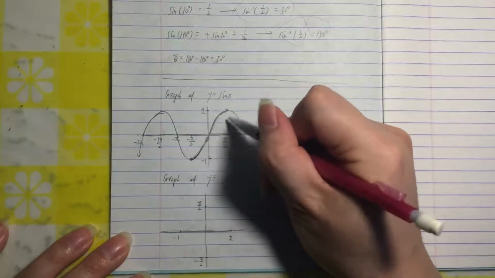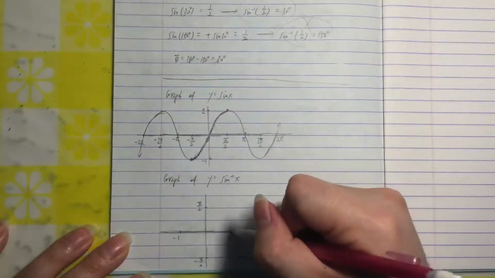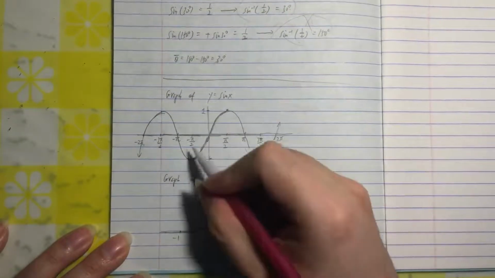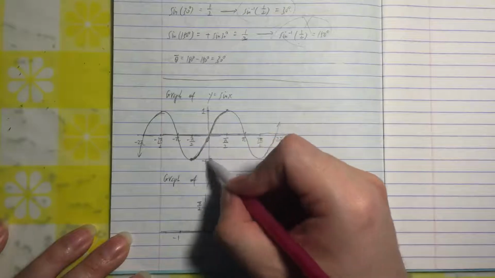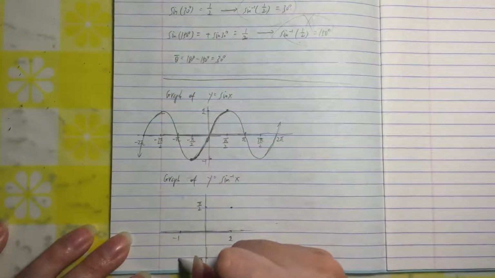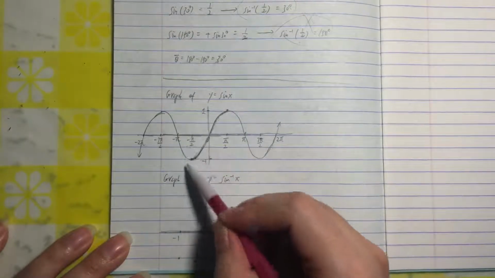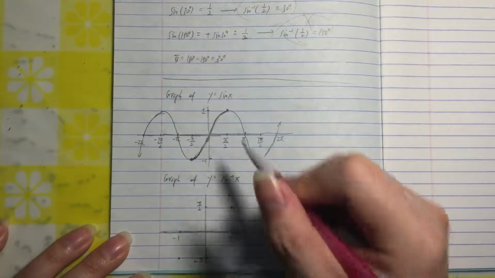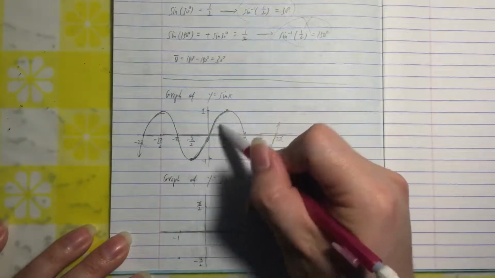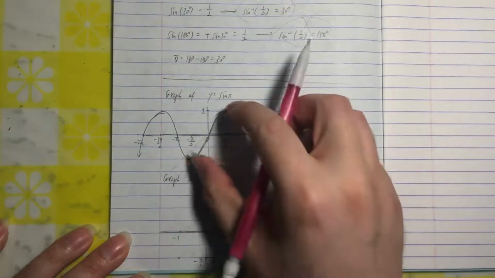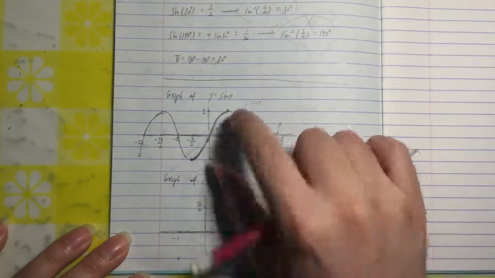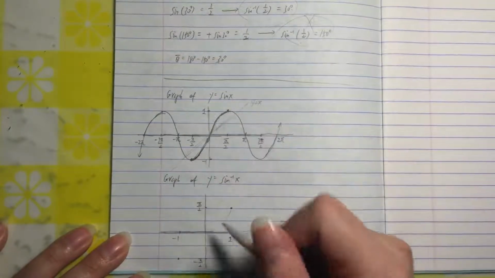This point is pi over 2 comma 1. For the inverse function, it becomes 1 comma pi over 2. This point is negative pi over 2 comma negative 1. For its inverse function, it becomes negative 1 comma negative pi over 2. Interchange the x and y coordinates, then flip the graph over the line y equals x. It looks like this.